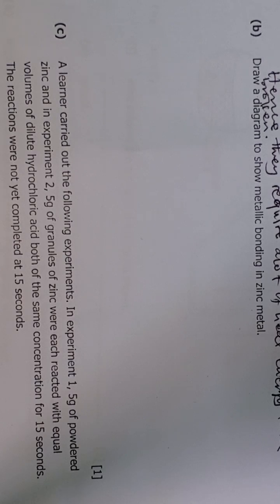Part B, draw a diagram to show metallic bonding in the zinc metal. Remember that zinc has a charge of +2. So for us to show the zinc ion, we are going to use +2.